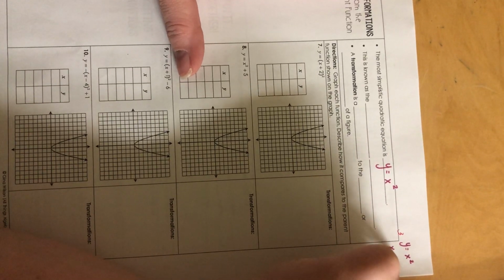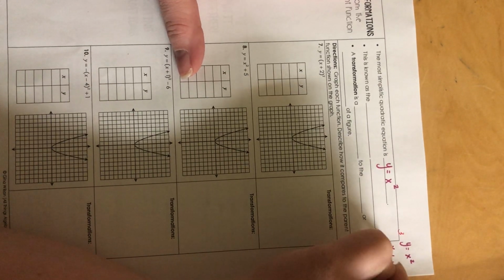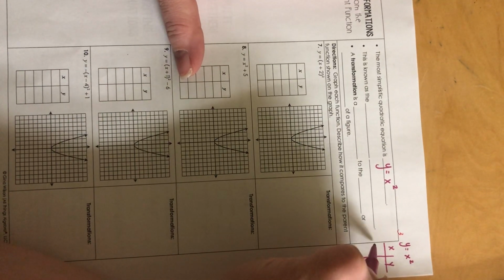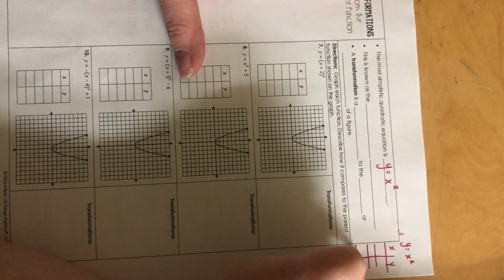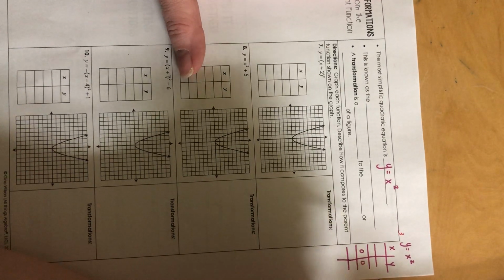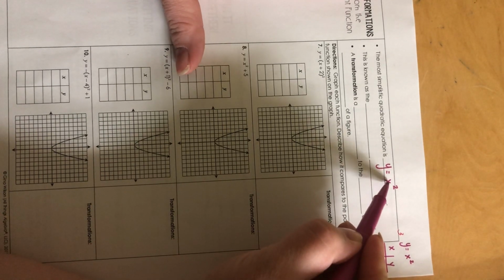If you did a little table right here, okay, 0, 0. Let's just say you put 0 in here, so 0 squared is going to be 0.